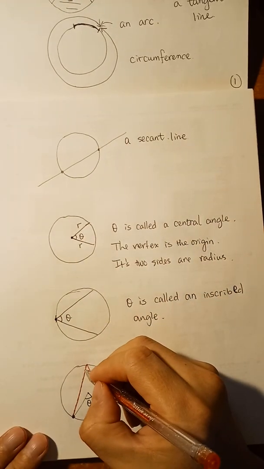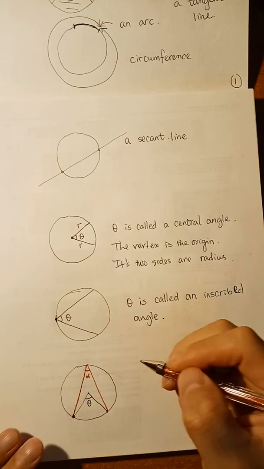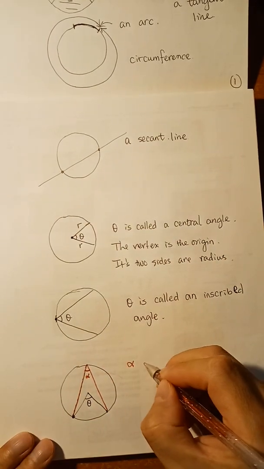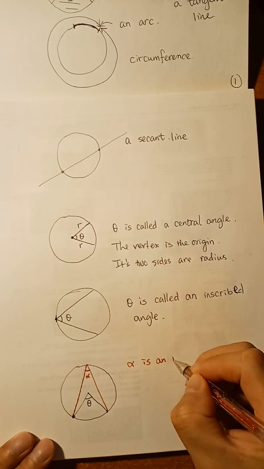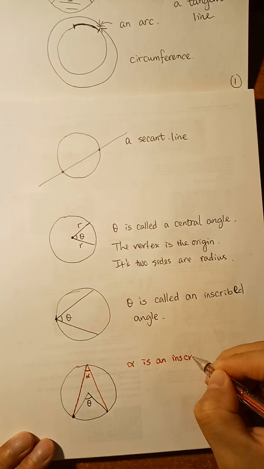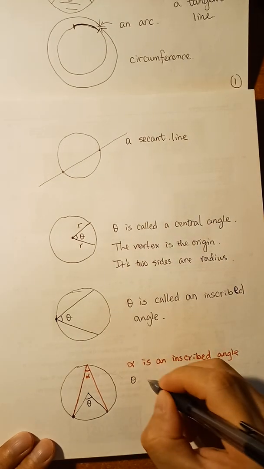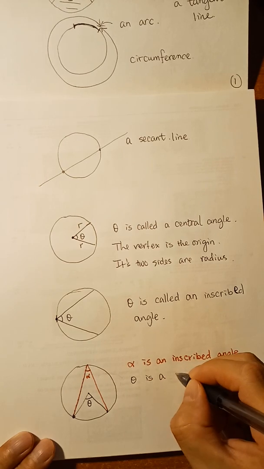We have alpha. Alpha is an inscribed angle, and theta is a central angle.